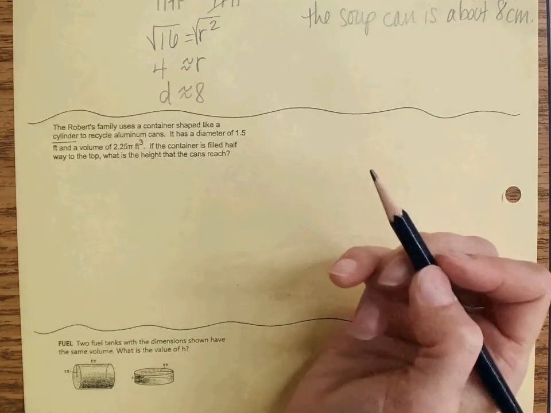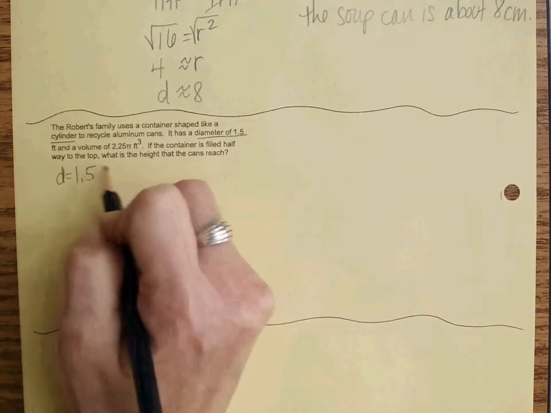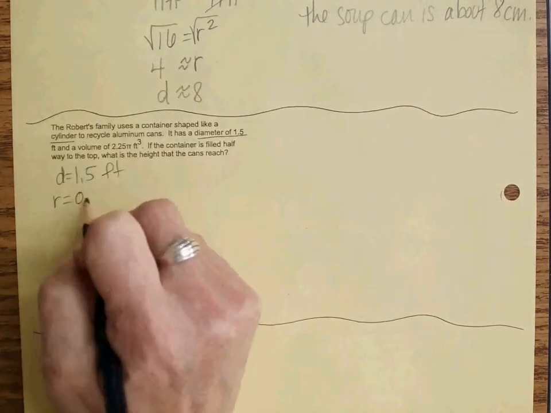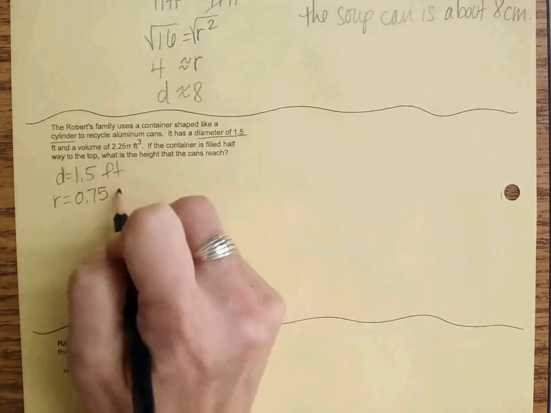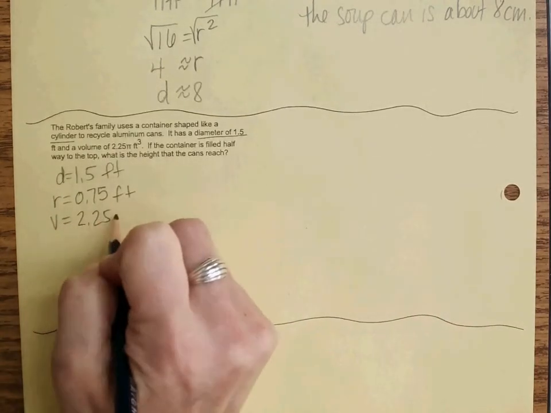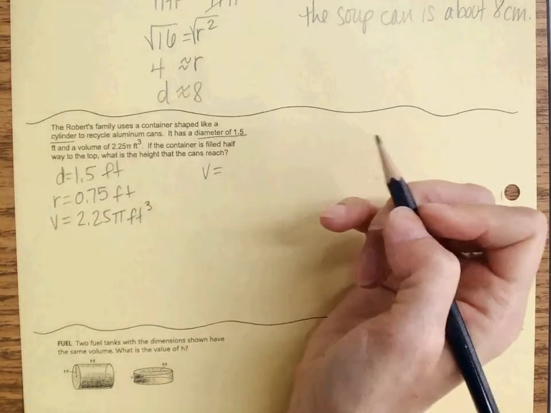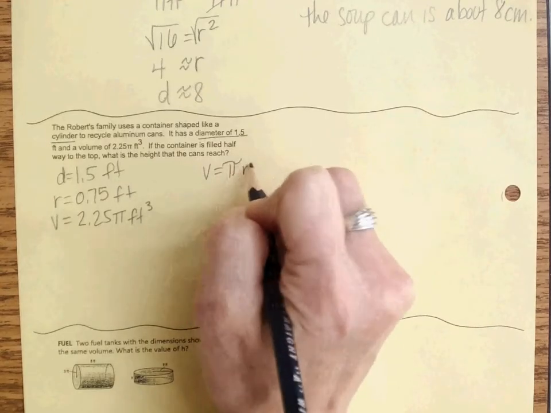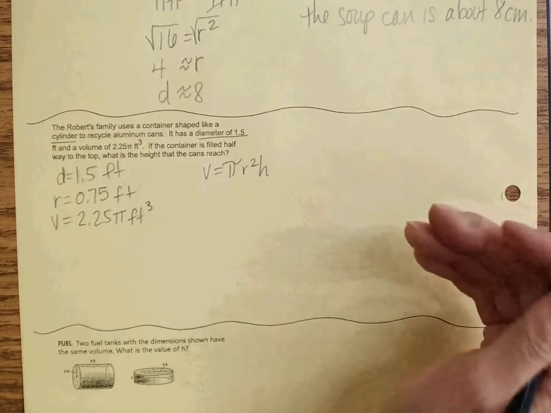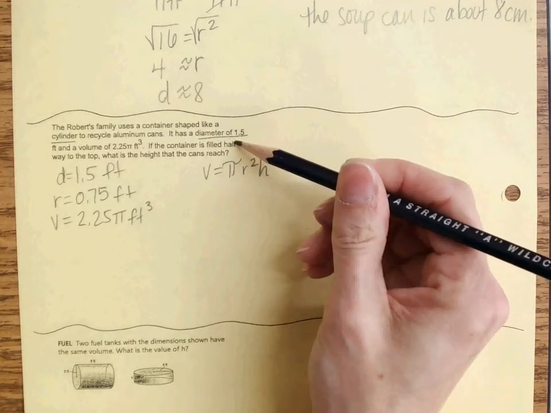Okay, so again, let's write down the information that we know. We know that it has a diameter of 1.5 feet. We know that if that's the diameter and we divide that in half, it is 3/4 feet. And we know the volume is 2¼ pi feet cubed. Since we are talking about a cylinder still, this is pi r squared h. Okay, then we're going to come up with our substitutions to find that height, and then from there we can keep going to figure out half filled.